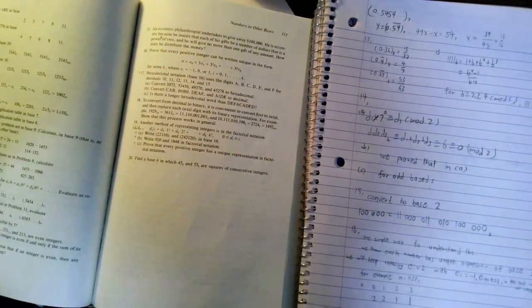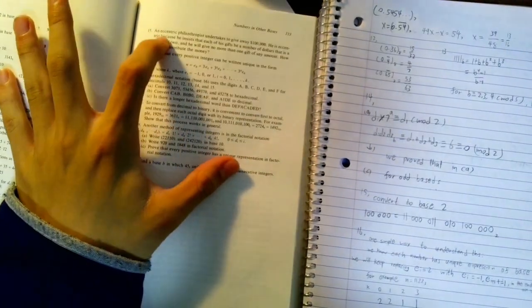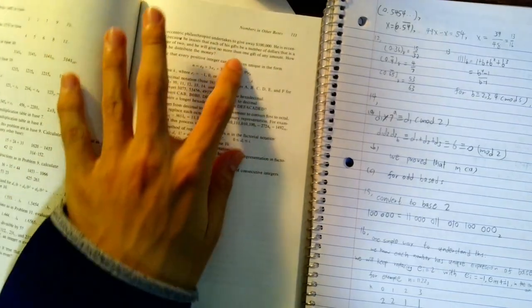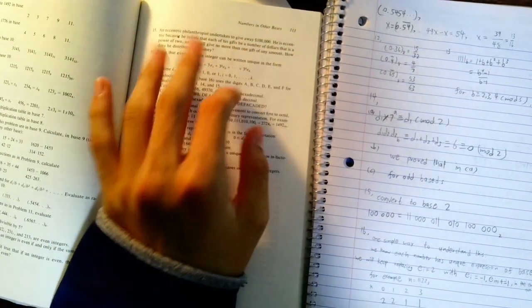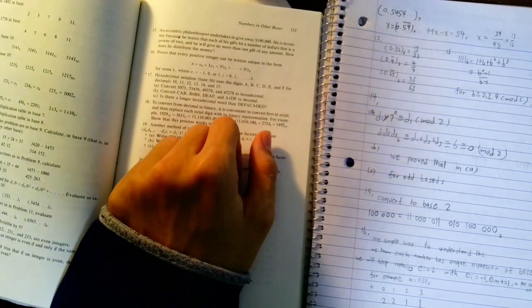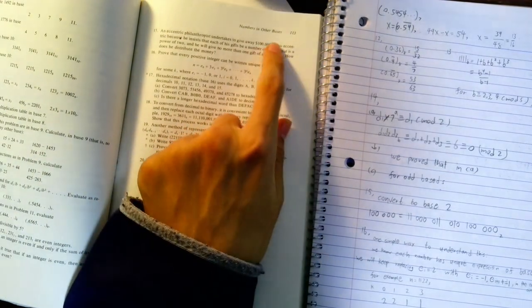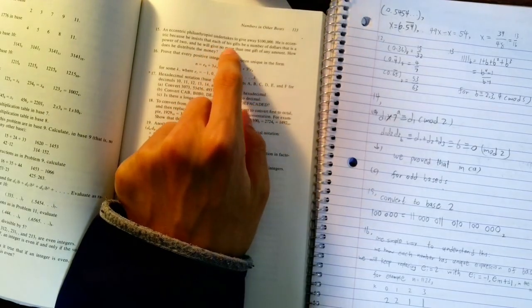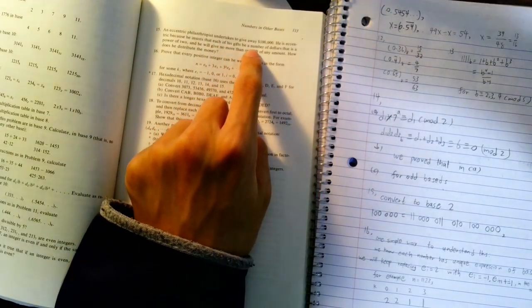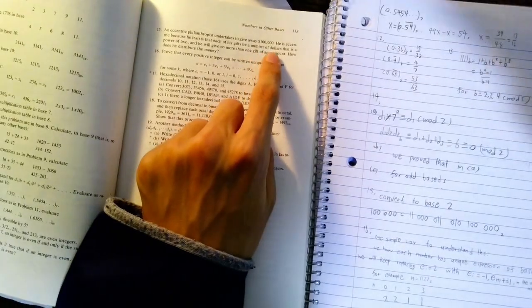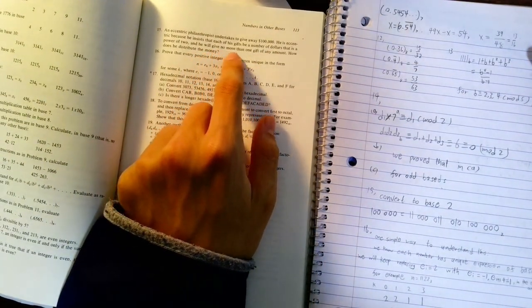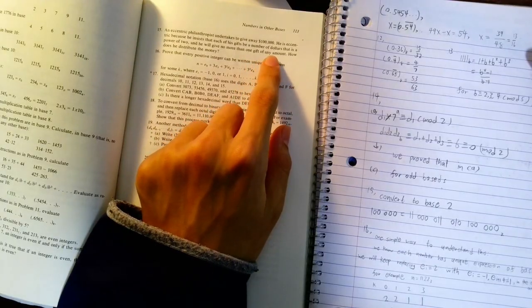Okay, question 15. An eccentric philanthropist has undertaken to give away $100,000. He is rich. He is eccentric because he insisted that each of his gifts must be a number of dollars that's a power of 2, and he will give no more than one gift of any amount.